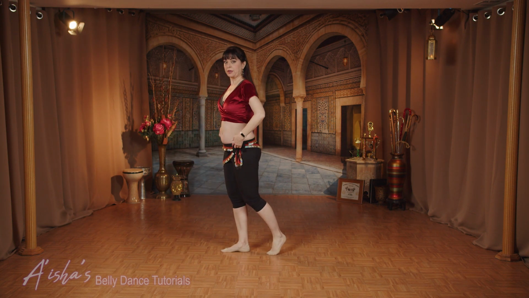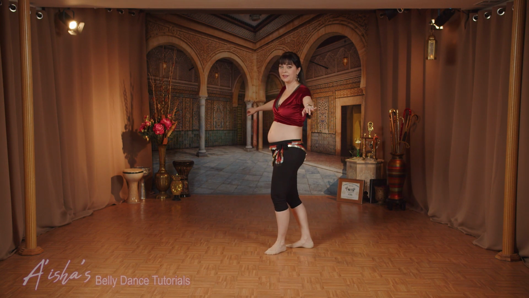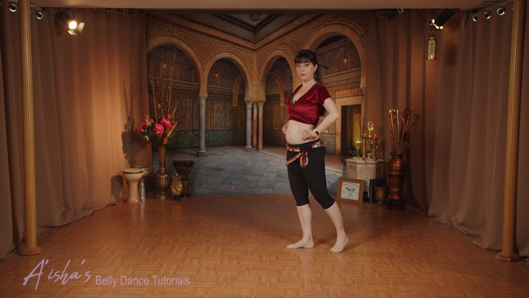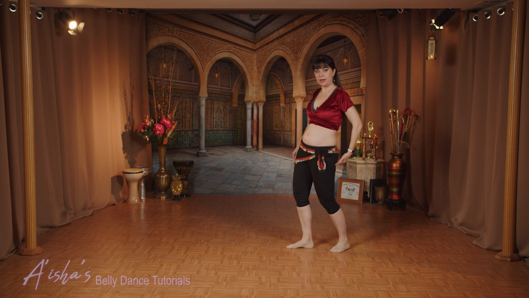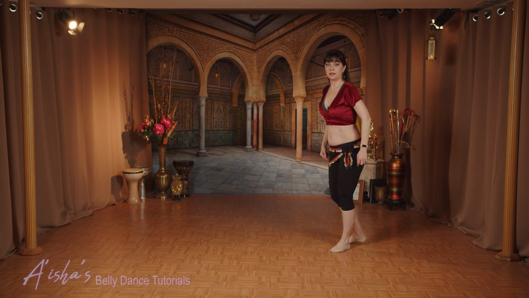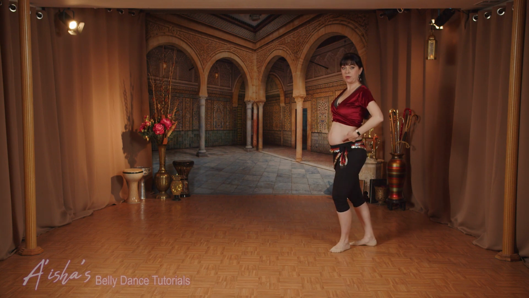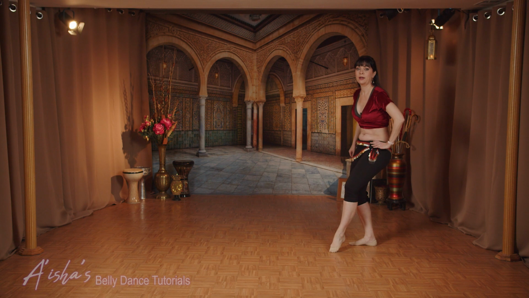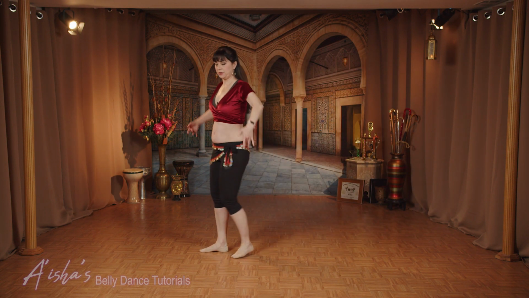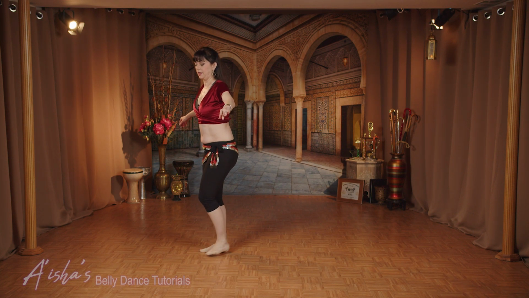So I'm going to do it slowly. As I step back, I push forward. As I bring my weight to the back leg, I finish the undulation here, and start again with the other leg. Leg moves back, push forward, bring the undulation back, and step. Yeah? So let's do it one more time very slowly.